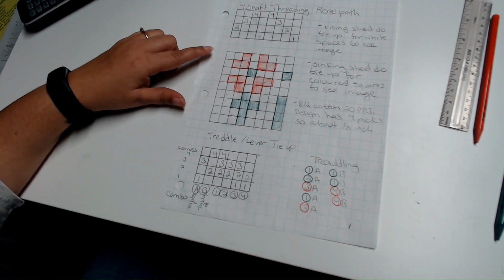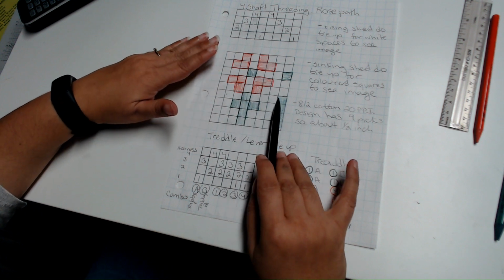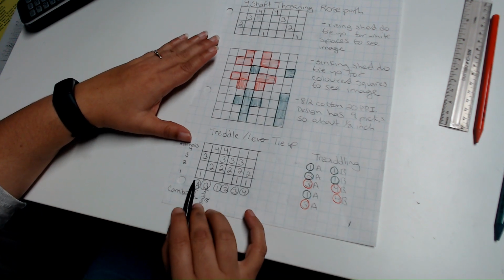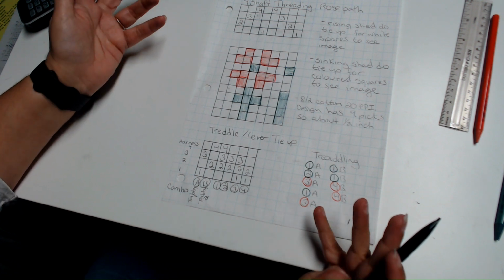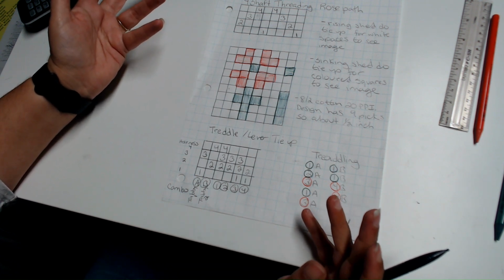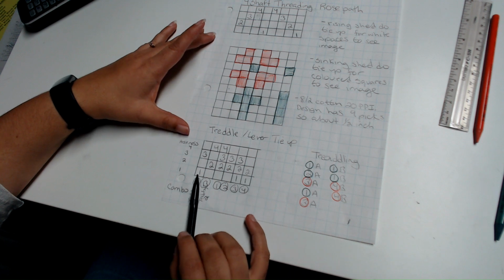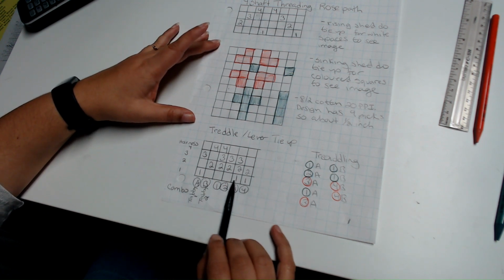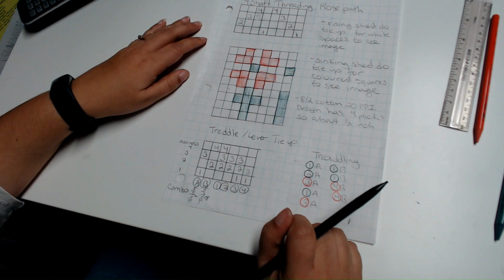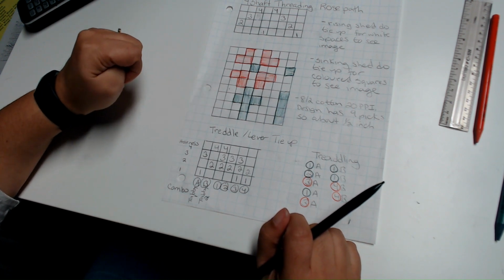This is a way of you being able to figure out, if you pick a design, if you end up with more combinations than you actually have treadles, or levers, then you know that you can't do it with your particular loom. Okay. So I have 6 treadles on my floor loom, for example, and I've got 6 combinations in order to make this particular pattern.